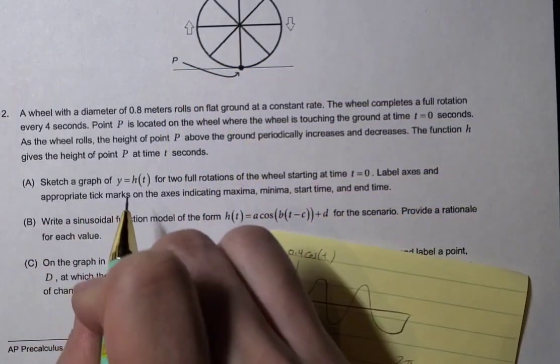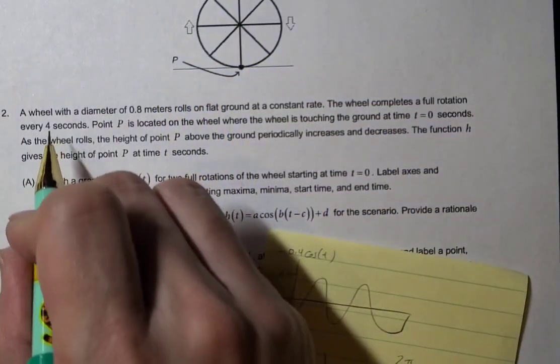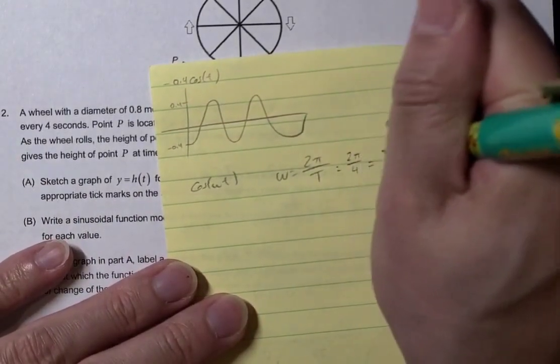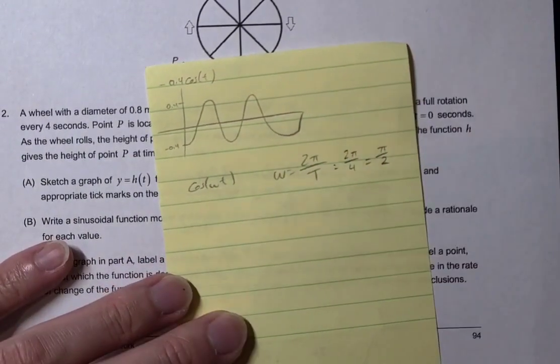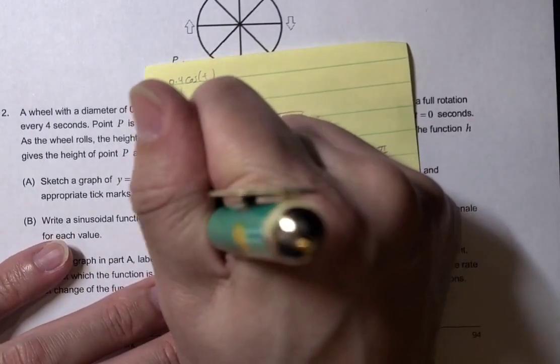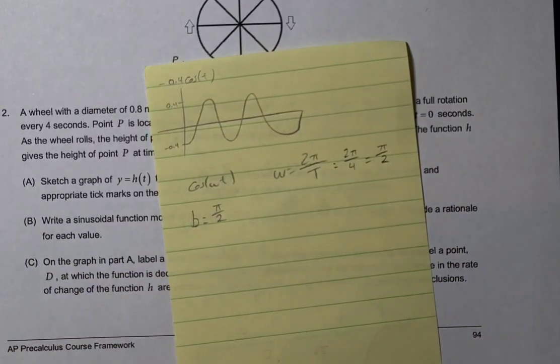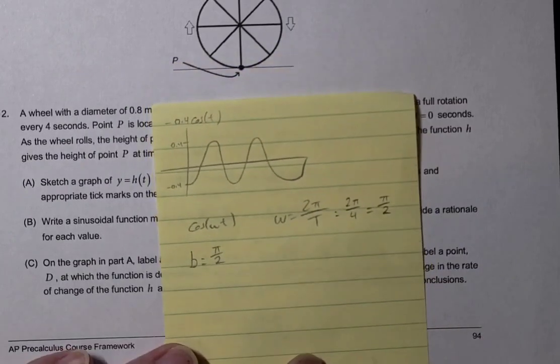In the earlier problem, we were saying that the period is 4. So 2 pi over 4, which is pi over 2. Okay, so B would equal pi over 2. Okay, and then is there any shifting to do?